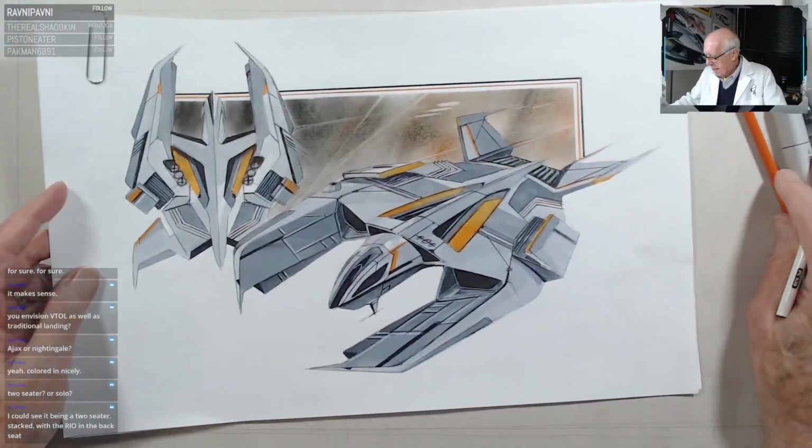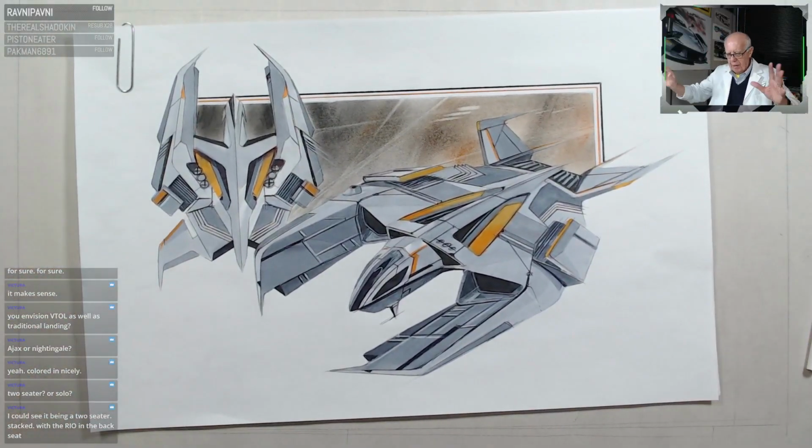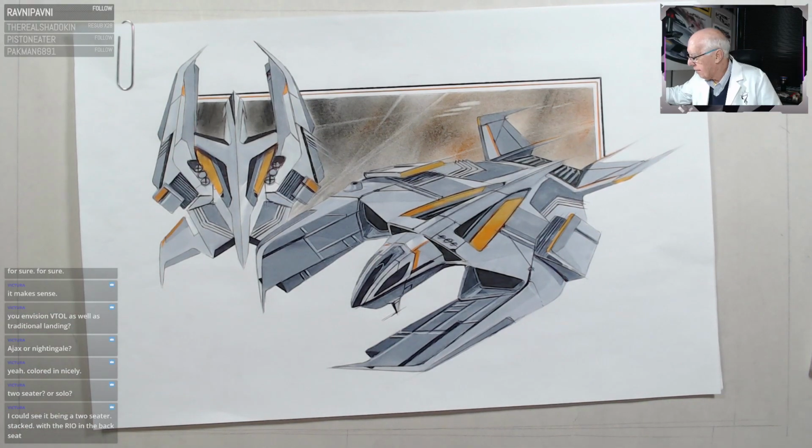And there she be. I just thought we'd kind of wrap that up right about there and just let it go at that. Interesting little concept study here, I think. Let's see. I could see this being a two-seater stacked with the, yep, probably a two-seater. And given the back, that'd be great. In turn, no sweat whatsoever. I think that really, let's try something else here just for fun.